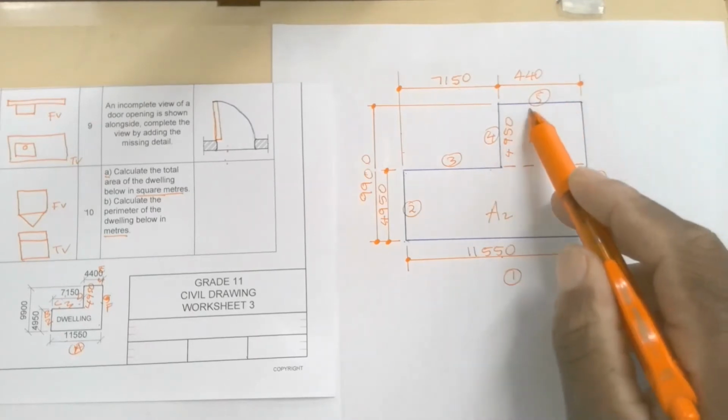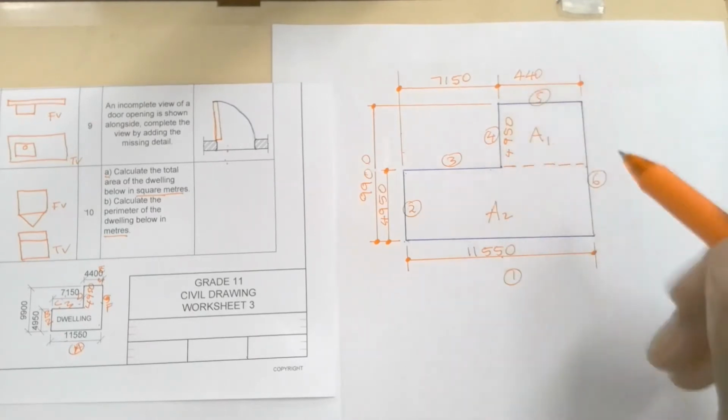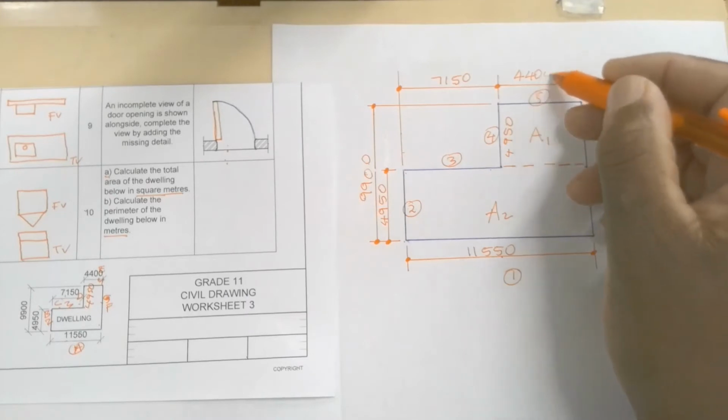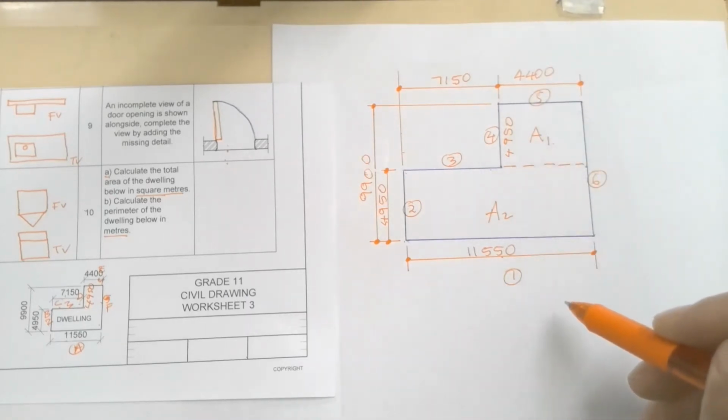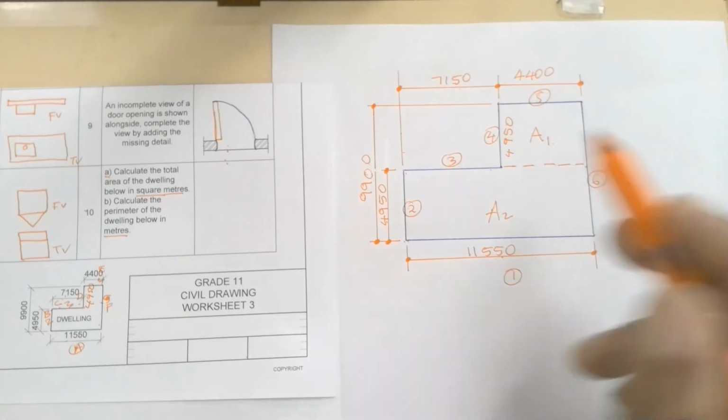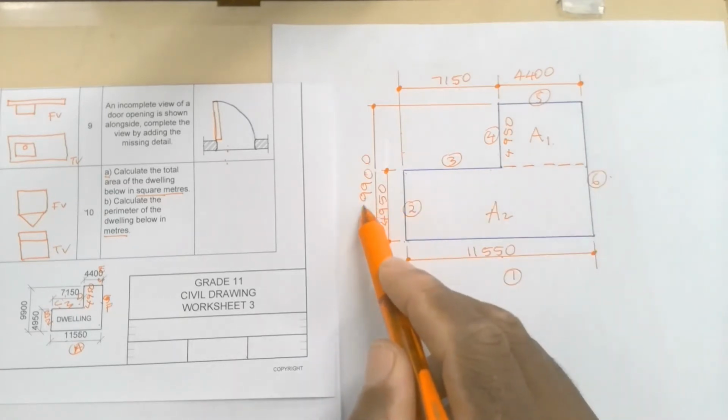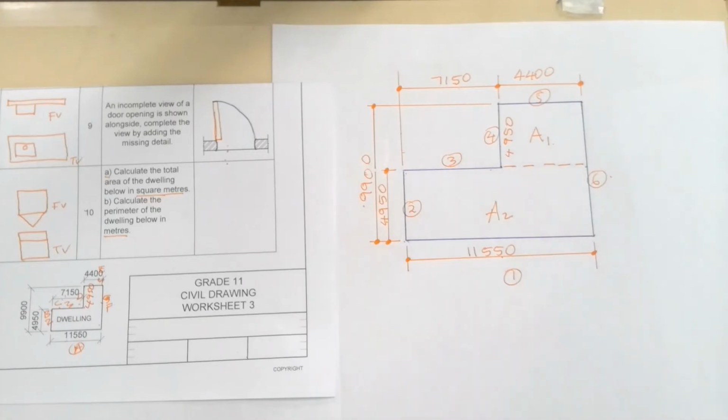Side 5, do we have a dimension there? Yes, it's supposed to be 4,400. Okay. Side 6, do we have a dimension? It's not showing there, but we have it on the other side. All right. So in other words, we have all 6 sides for our dimensions. Therefore, let us now calculate the area.